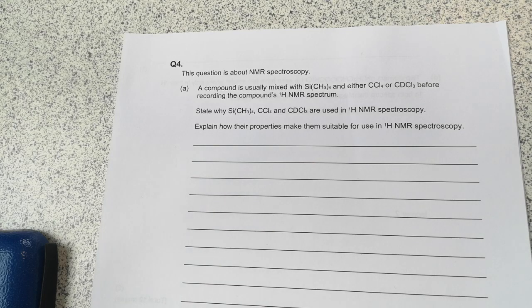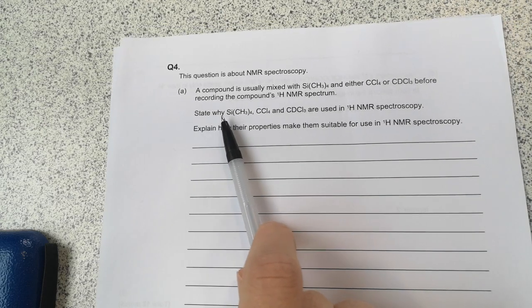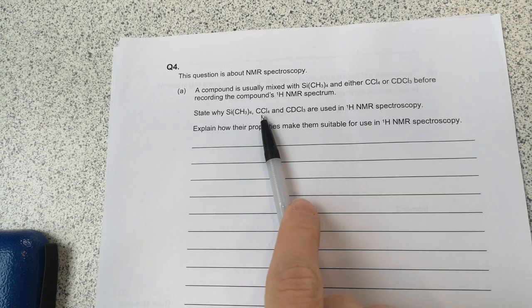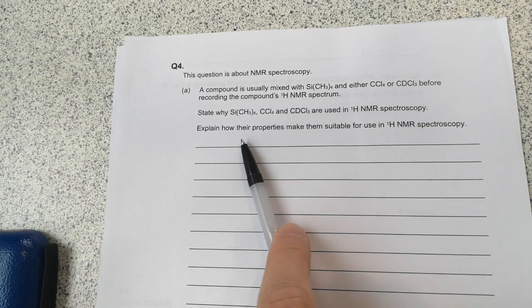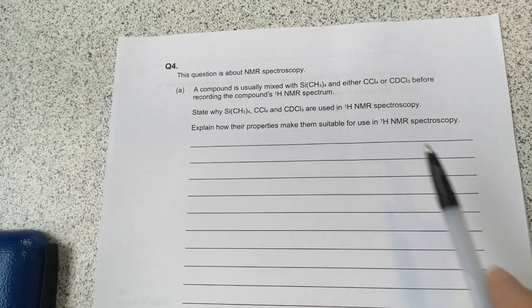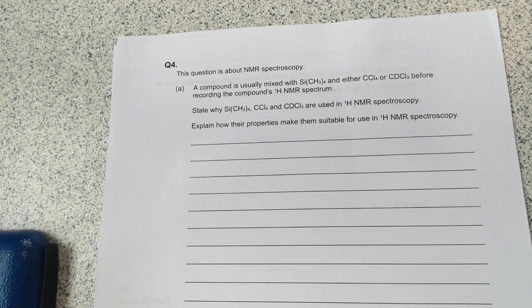Okay, so let's walk through this NMR question. We've got two parts to it. State why TMS, CCl4 and CDCl3 are used in NMR spectroscopy, and explain how their properties make them suitable for use in NMR. This is marked using what they call levels of response. You've got to go through 3 stages to get all of the marks.